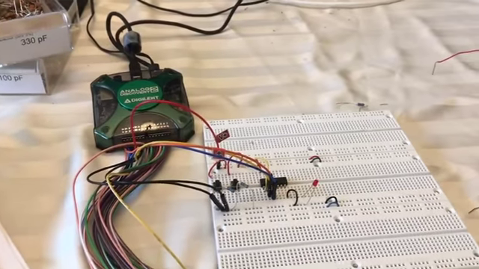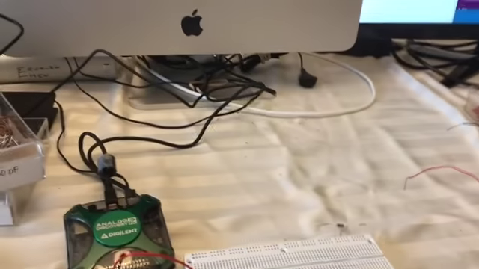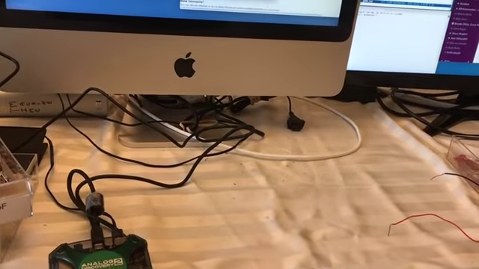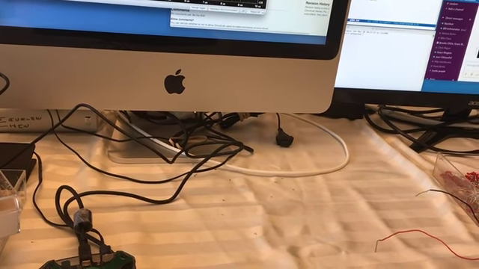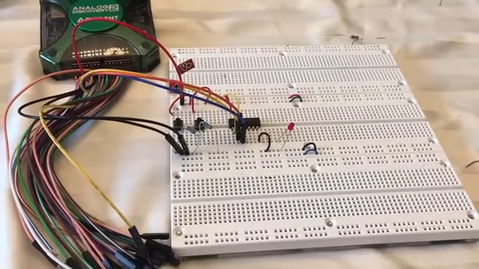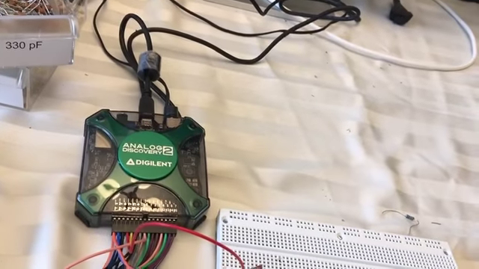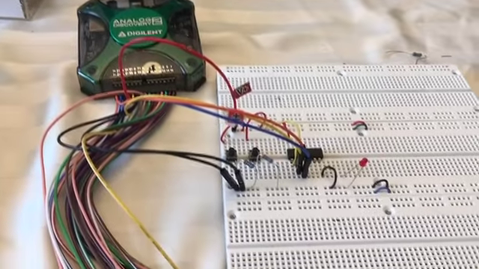Okay. Just for fun, I'm going to go back to my 1 hertz. Oh well, no, I pulled out the resistor, so you don't see the LED blinking. Okay, bummer. End of the video is kind of a bummer.